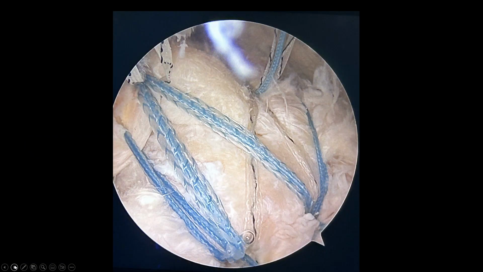Next slide. So this is kind of what we're going for at the end, where you can see this speed bridge repair with the 2 dog ear reductions, one in the back, one in the front. And then I'll show you how we did the double pulley and the medial row at the end.